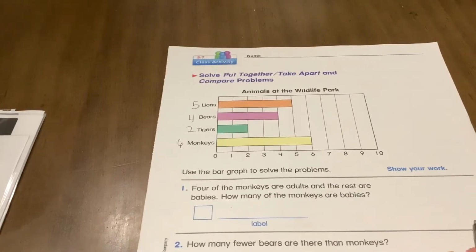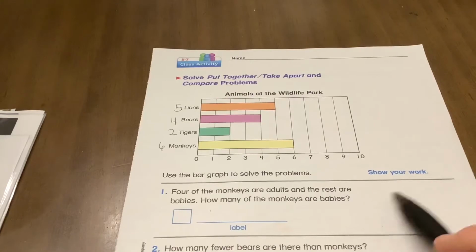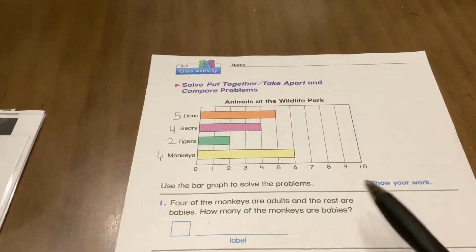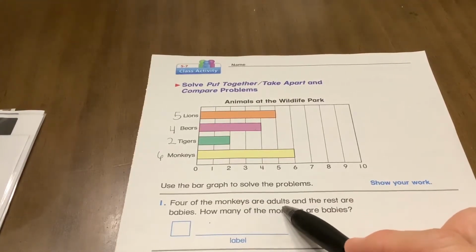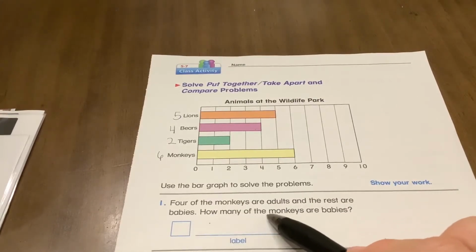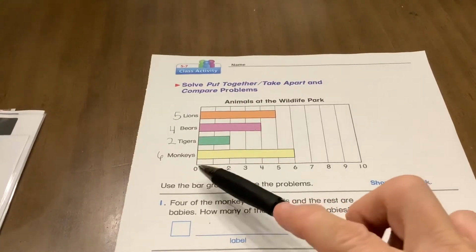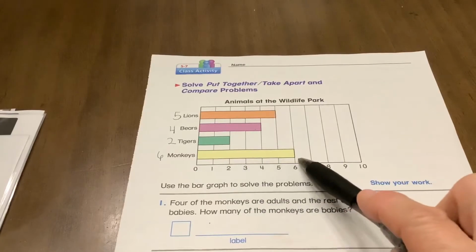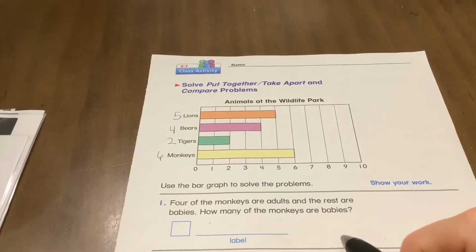Use the bar graph to solve the problems. Show your work. That means you need to show out here how you found the answer. Okay, number 1 says 4 of the monkeys are adults and the rest are babies. How many of the monkeys are babies? Well, we know that there are 6 monkeys altogether. How could we show that 4 of them are adults? What do you think we should do?